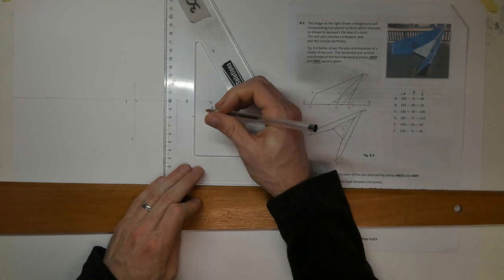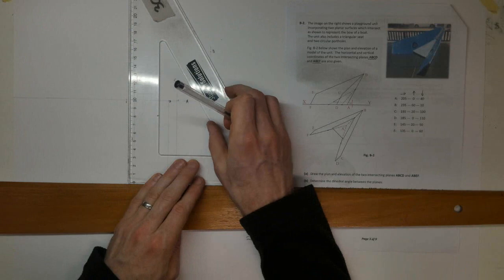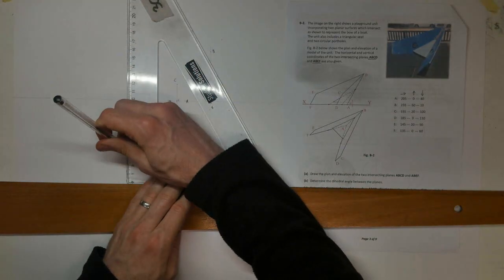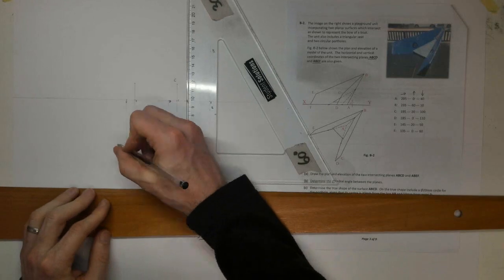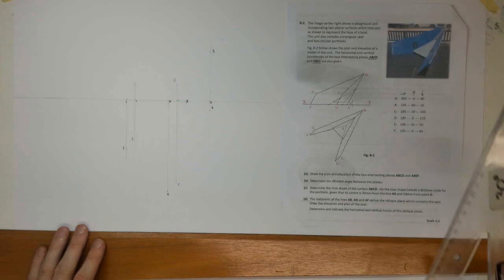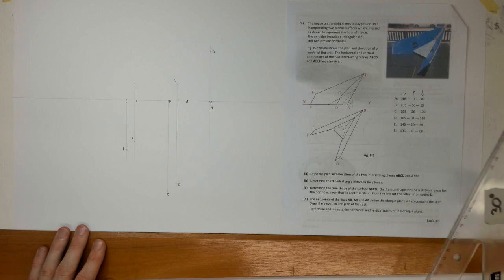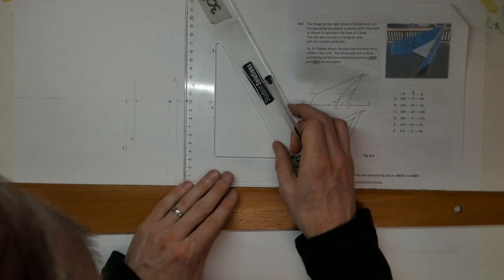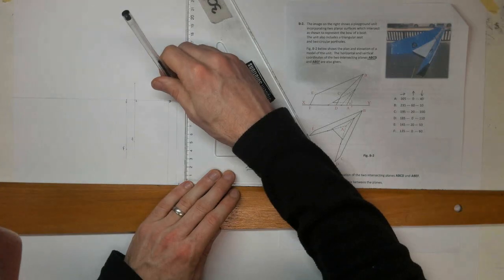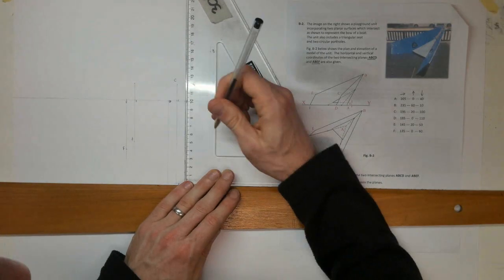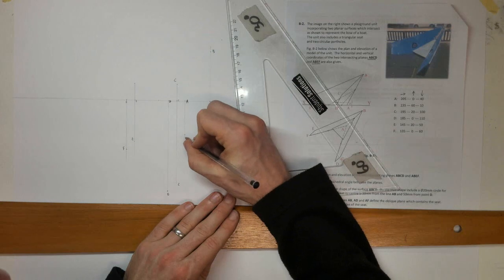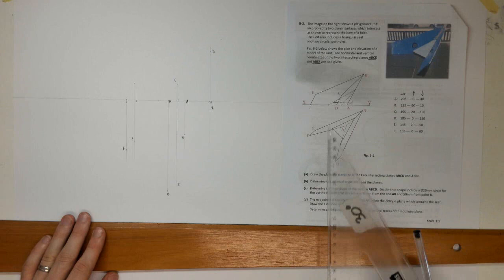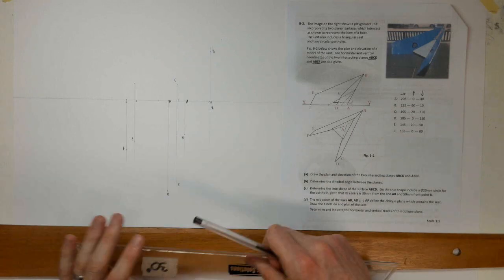So E and F is 0, 60, so 0 and then down 60, which is down to 40. And A, sorry, I forgot about A, is down 40. There's A. Okay, so I can now draw my elevation and plan of both of those.